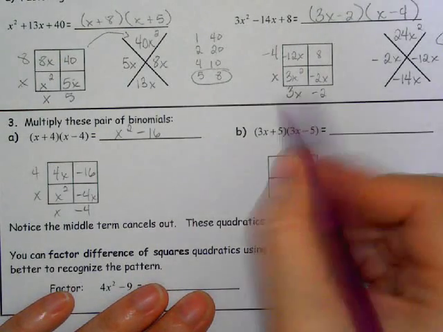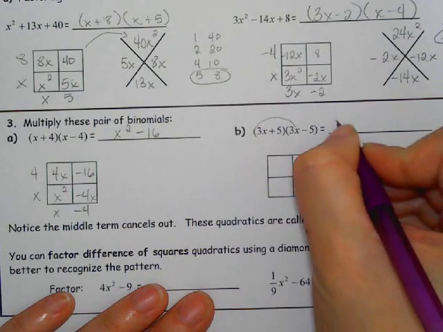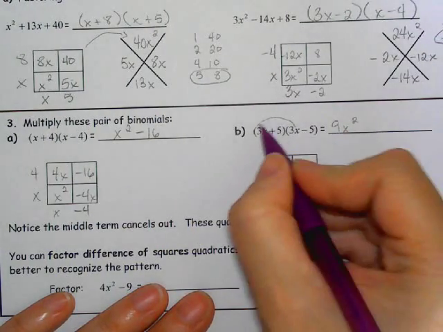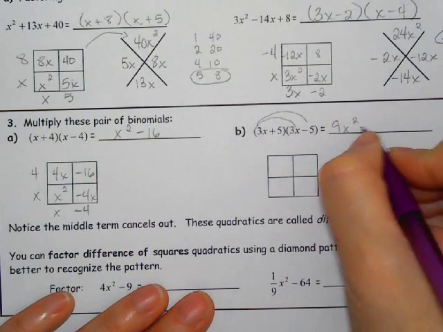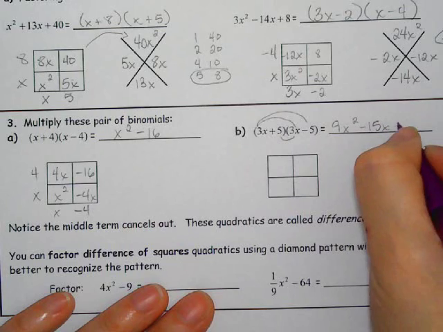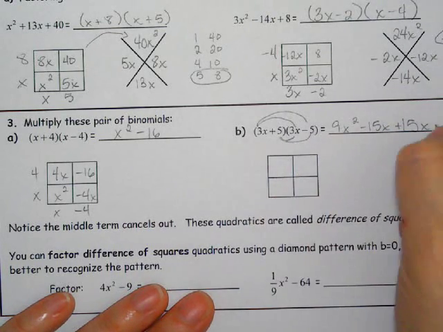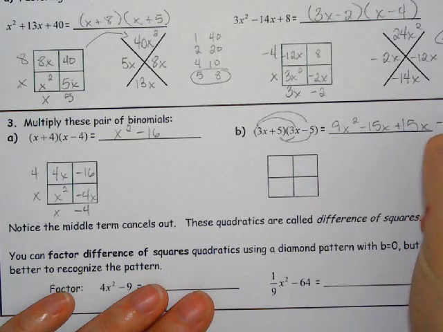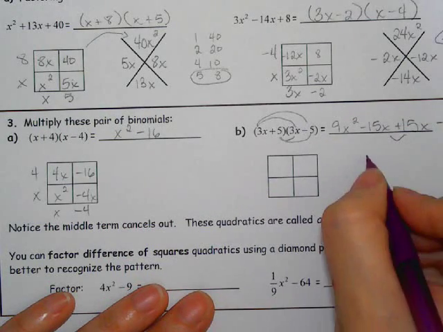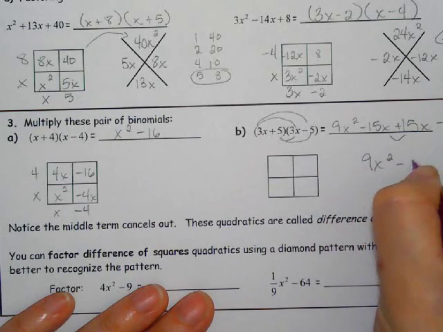On the other one, using the FOIL method, 3x times 3x is 9x squared. 3x times negative 5 is negative 15x. 5 times 3x is positive 15x. And 5 times negative 5 is negative 25. Combine my like terms, which adds out to 0, 9x squared minus 25.